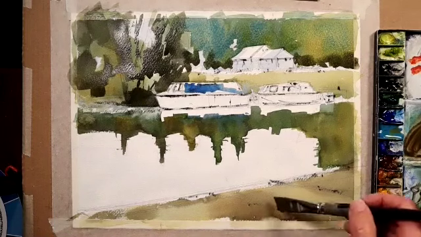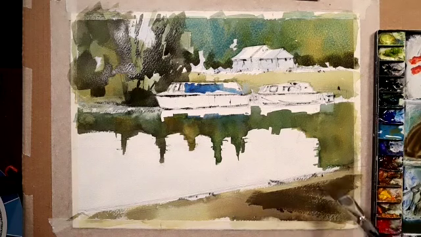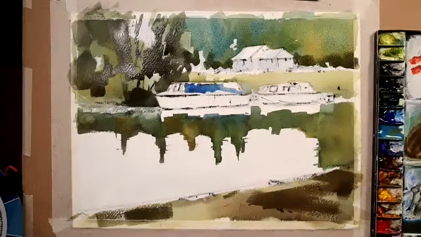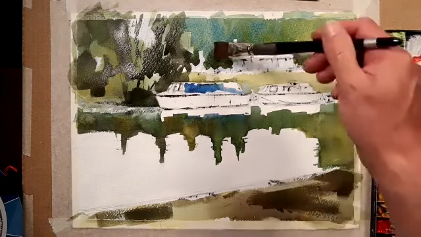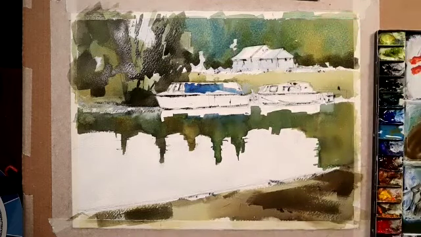And just make some more interesting shapes back here. Okay. Now, in a moment, we'll do a little bit more line work, and then we'll finish it with just some very subtle shadow work, I think.